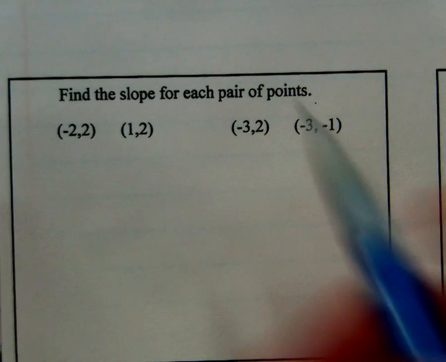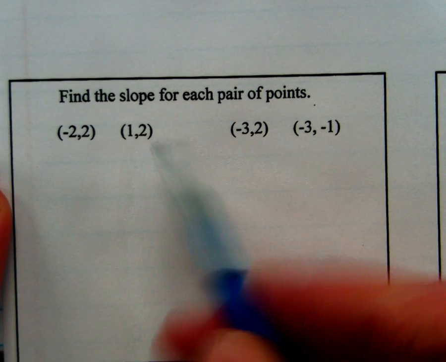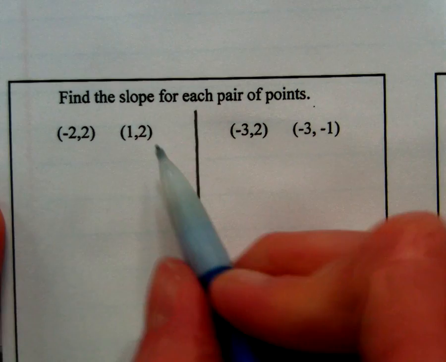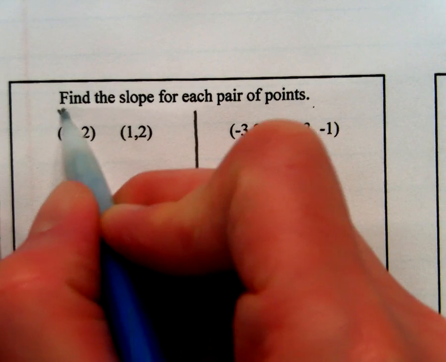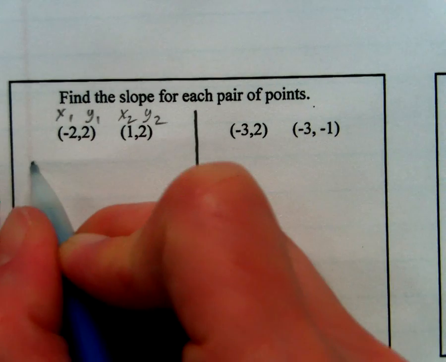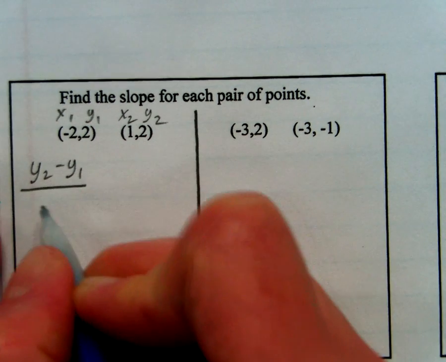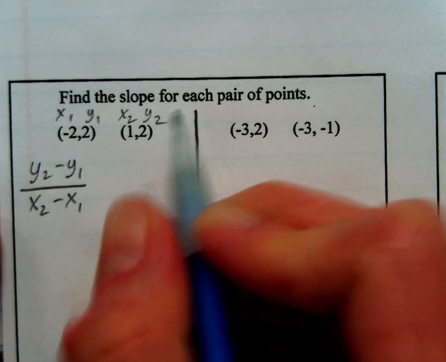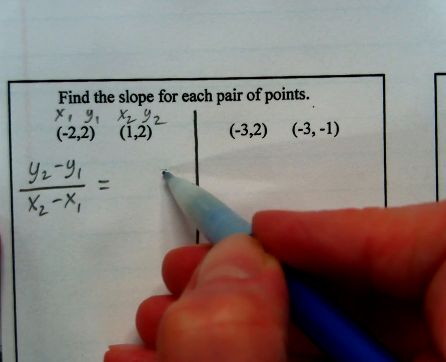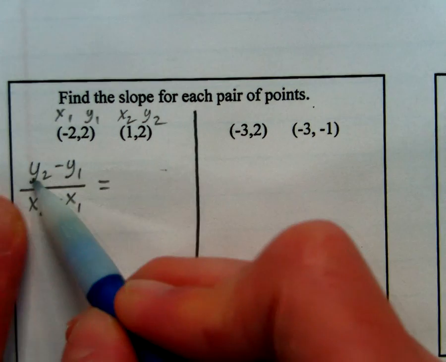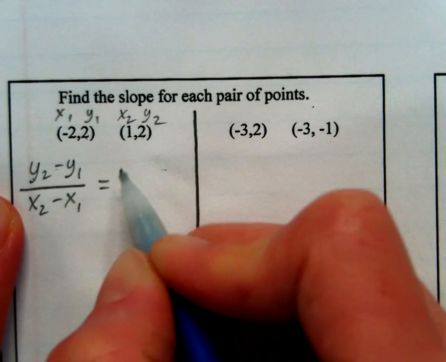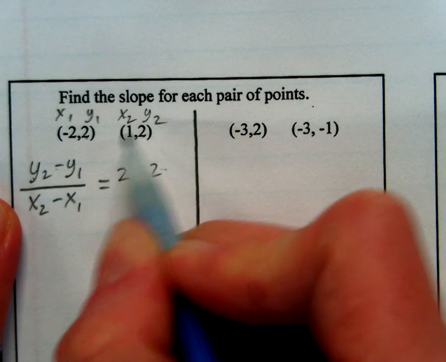The last two sets of examples are for special cases. So on this one, this is actually two problems. If you want to draw a line down the middle, just so that doesn't confuse you, you can. Just find the slope for each pair of points. So here's my x1, y1, my x2, y2. So my formula is y2 minus y1 over x2 minus x1. Okay? What do I write down for the top part? What am I going to do? 1 minus 2. Okay, so it's y2 minus y1. So 2 minus 2. So basically the second y minus the first y.